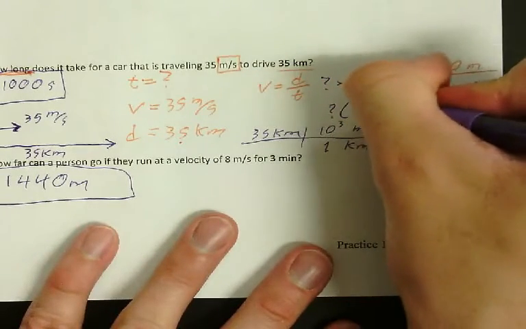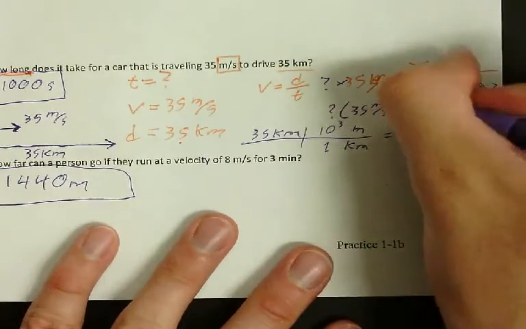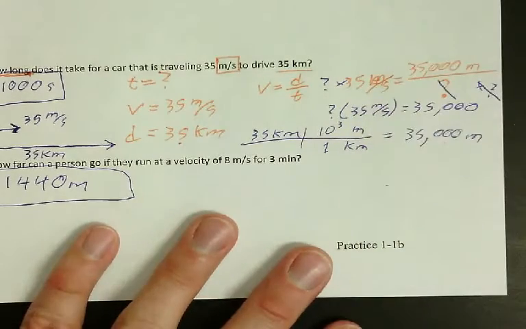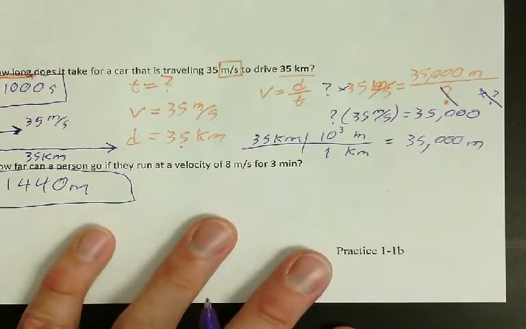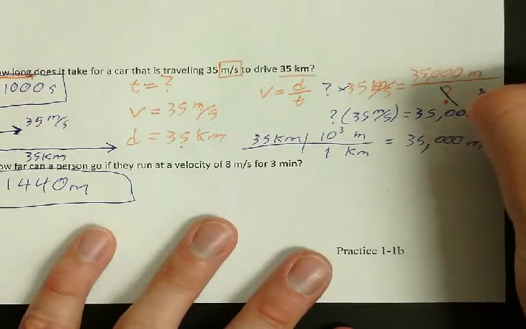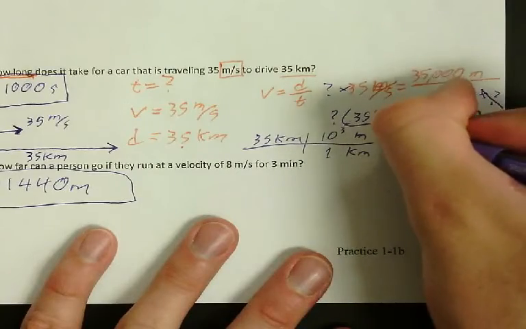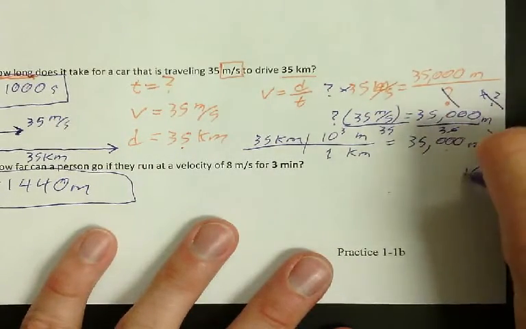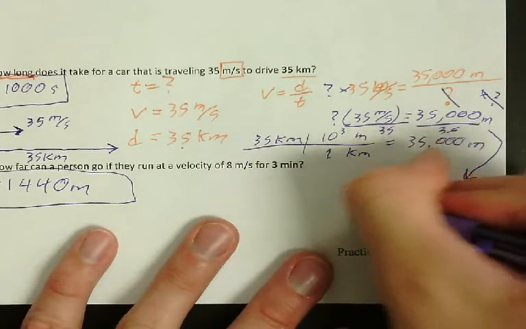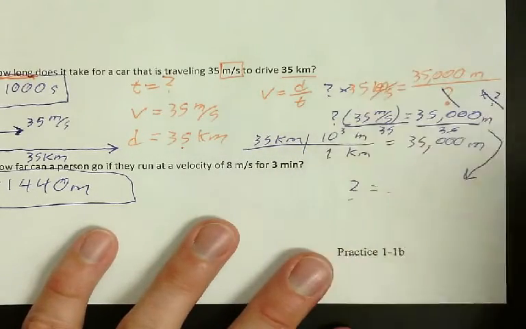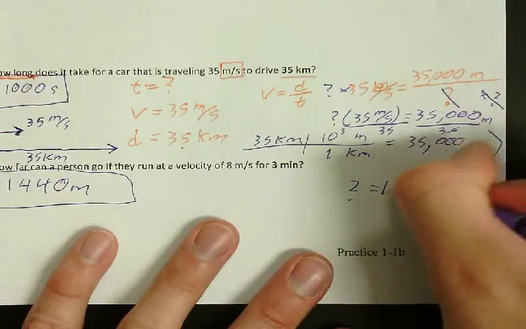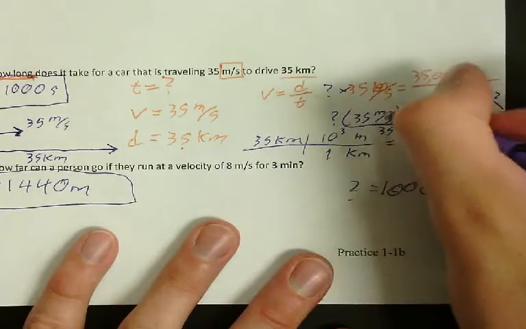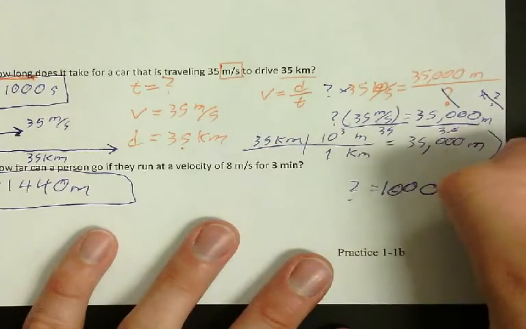So when I simplify that down, that gives me question mark times 35 meters per second equals 35,000. I'm trying to get the question mark by itself, so I need to divide both sides by 35. I'm running out of space here, so I'm going to move down here. So that gives me question mark equals, so 35,000 divided by 35 is 1,000. And as far as the unit goes, you get rid of the meters when you divide it out, but the seconds is still there, so it's seconds.